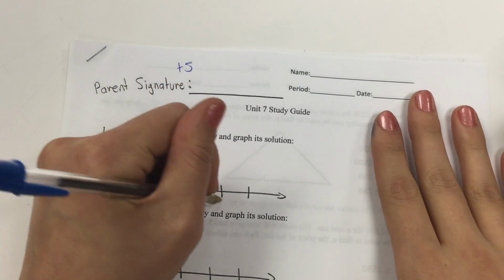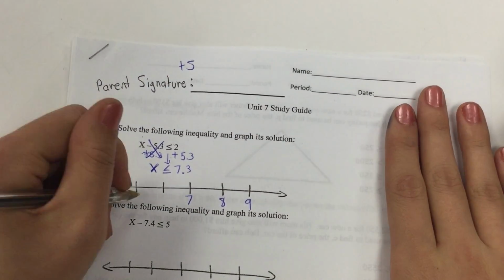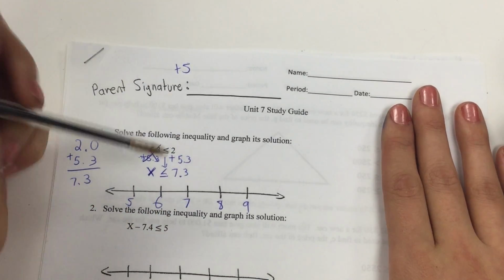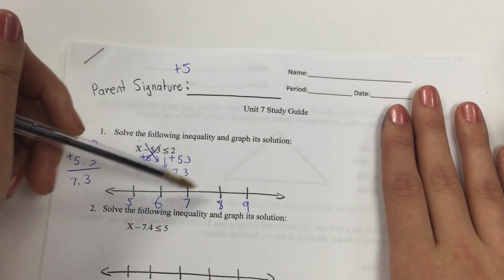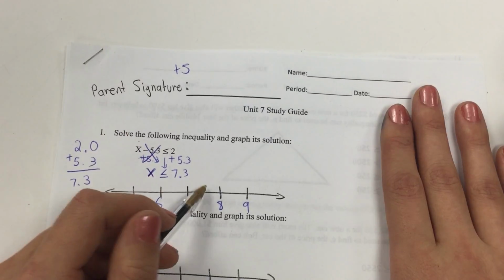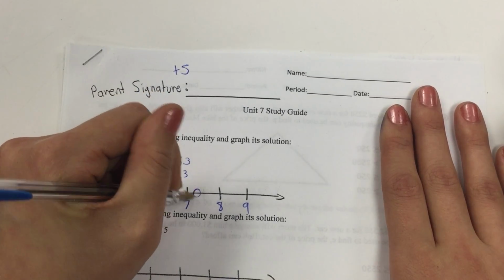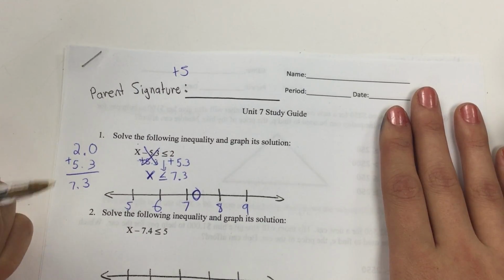So what I'm going to do is have 7, 8, and 9 over here, and then have 6 and 5 over here. Let's think about where 7.3 would be. I know 7 is here and 8 is here. So halfway would be about here, but that's 7.5. So I'm going to put my circle right about here.